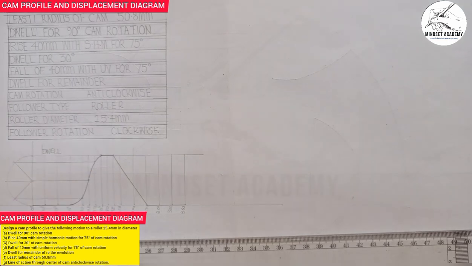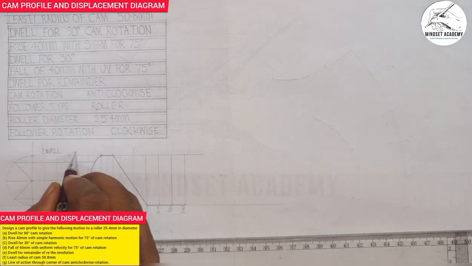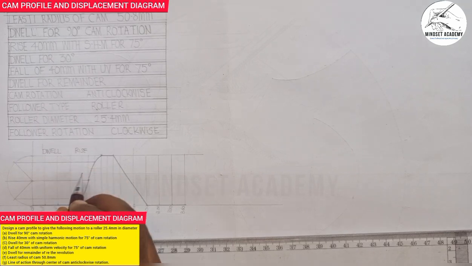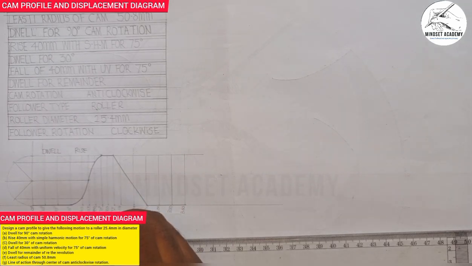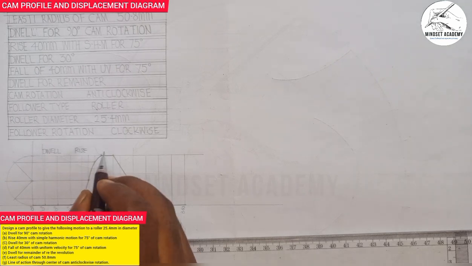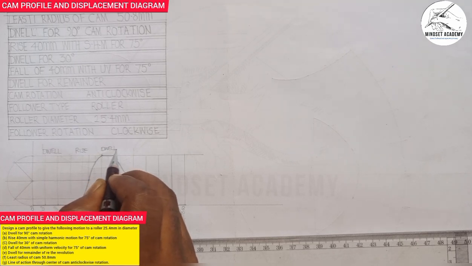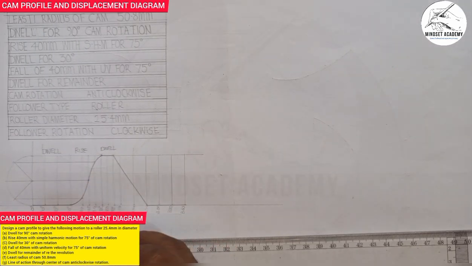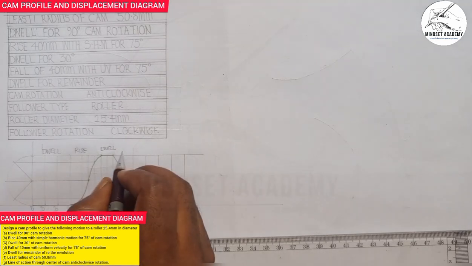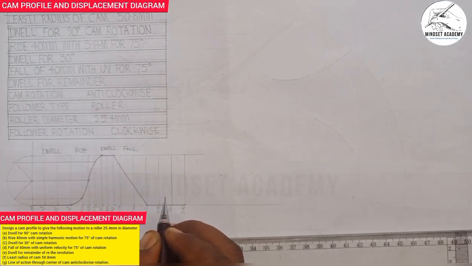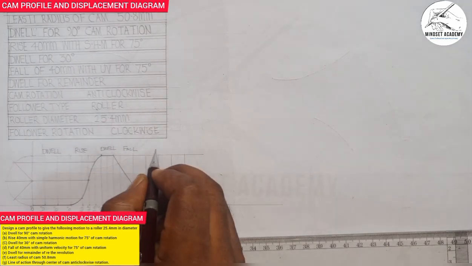Then between 90 to this point here, it rises. Then from 165 to this point here, it dwells again. Then between 195 to 270, it falls with UVL. Then from 270, it dwells.